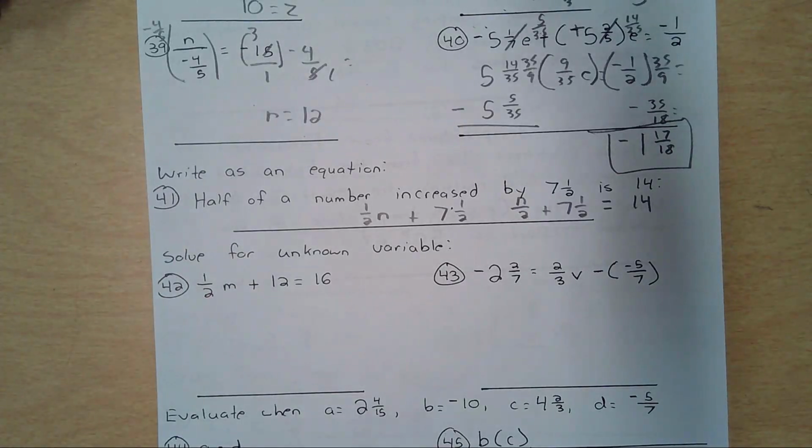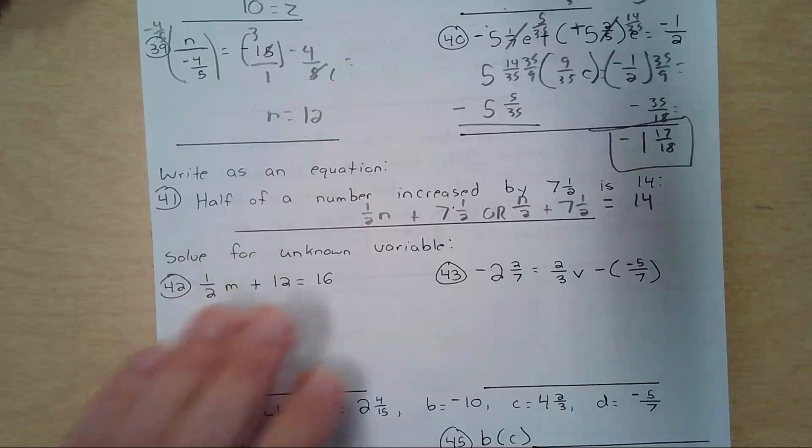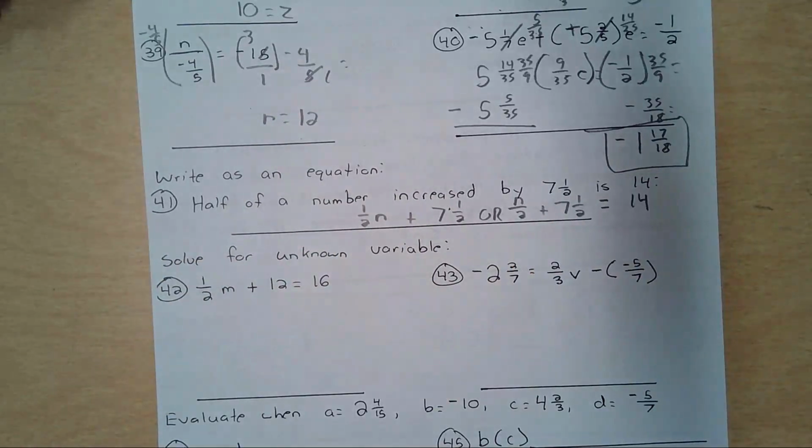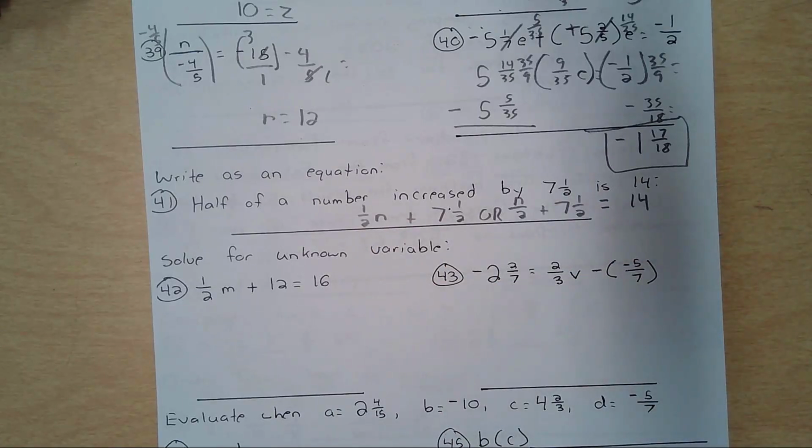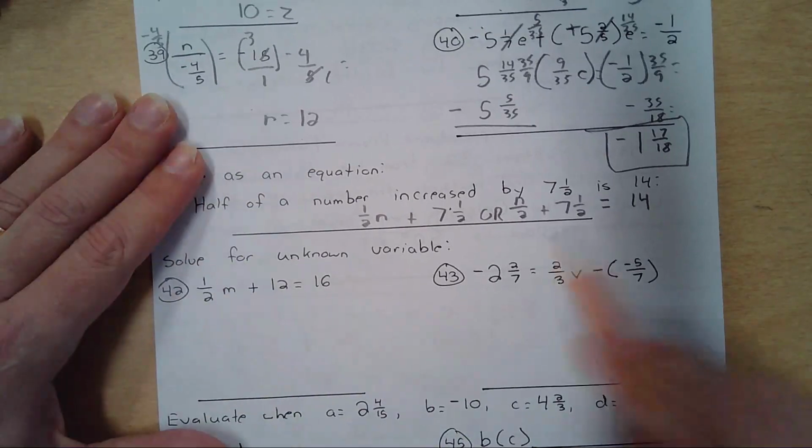I could say it that way there. Either one of these is fine. You don't need both, but both of these are perfectly fine representations of how this was done, either multiplying by 1/2 or dividing by 2. Add 7.5 equals 14.